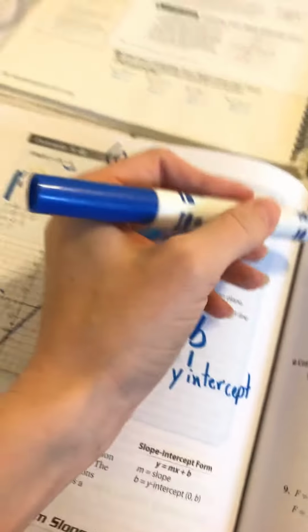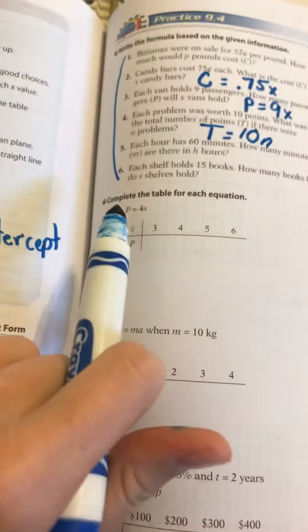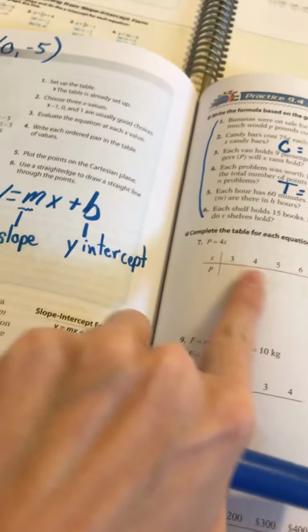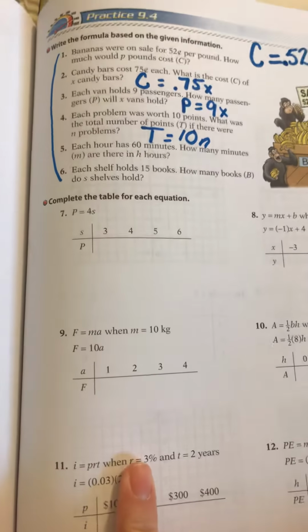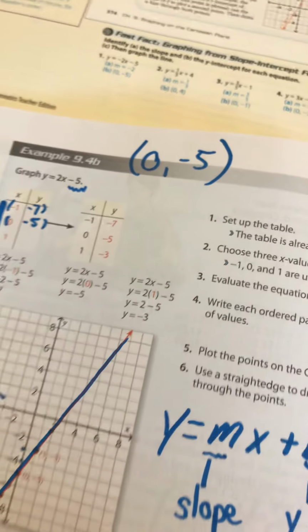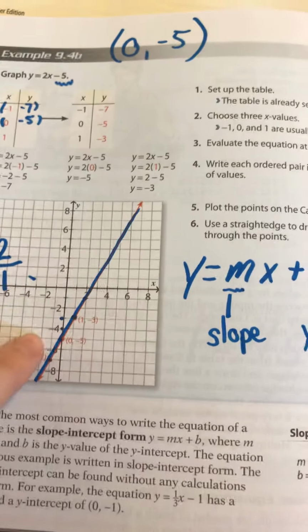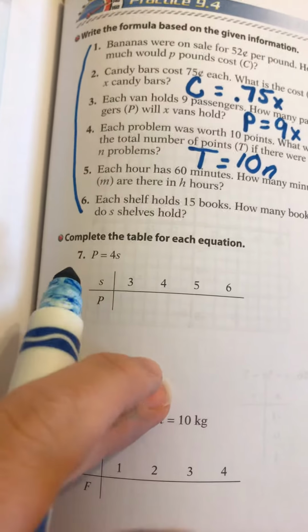If you need more help on these, feel free to contact me. Let's go ahead and complete a chart. This chart gives us the numbers you're going to use. Typically, if they don't give you the numbers you're going to use, I recommend using -1, 0, and 1, because they're the easiest. And they're kind of the middle of the graph, so it's easy to make your line then. But this one's not doing that, it's giving you the numbers.